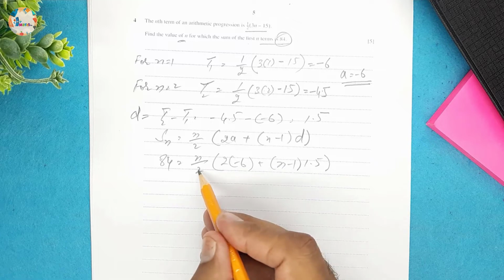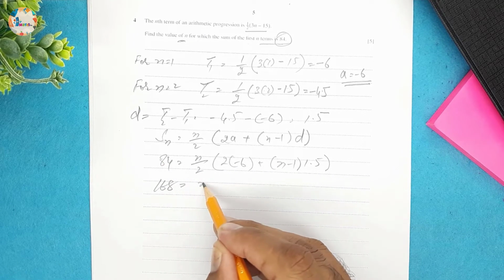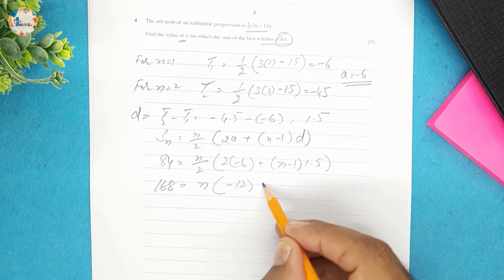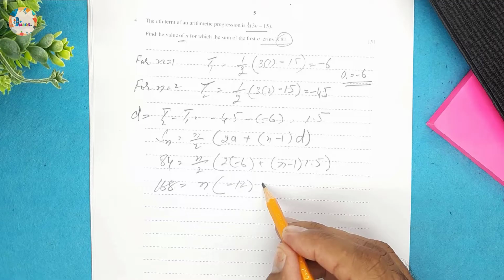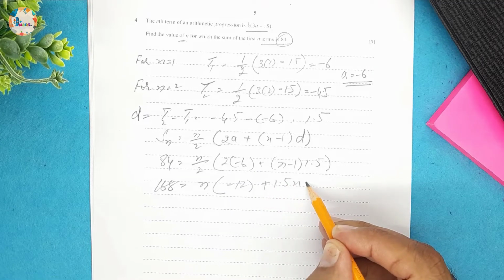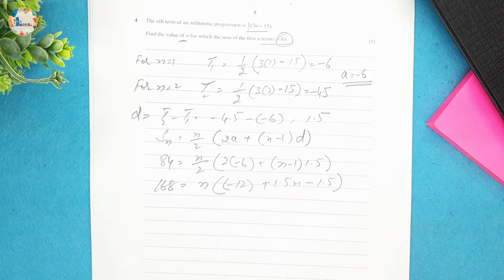We have to shift this 2 to this side. It will be 168 is equal to n into, this will be minus 12, plus 1.5n minus 1.5, so we can put a bracket over here.